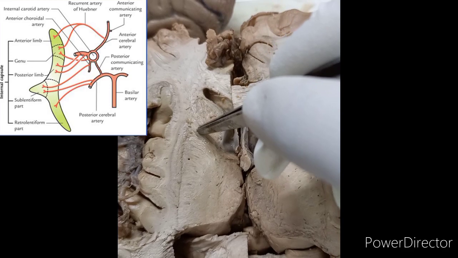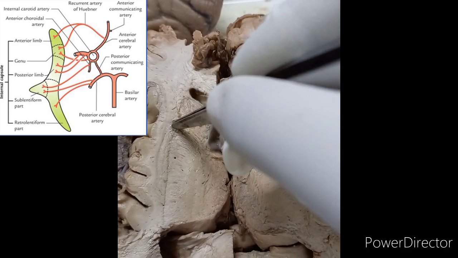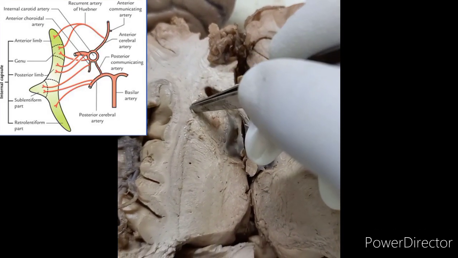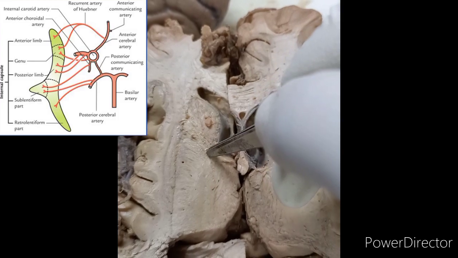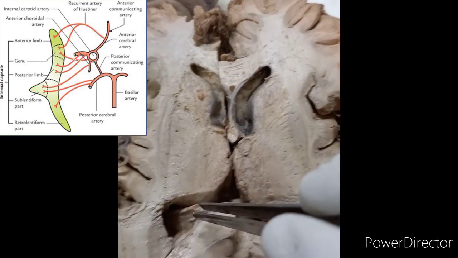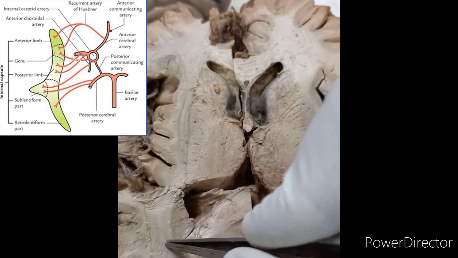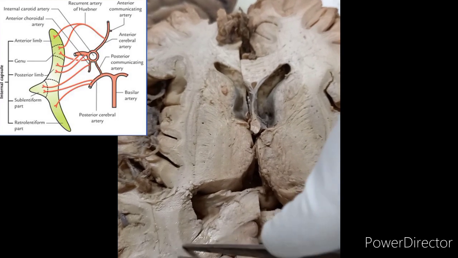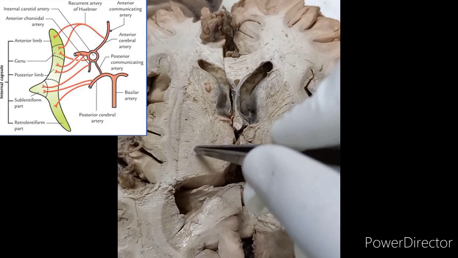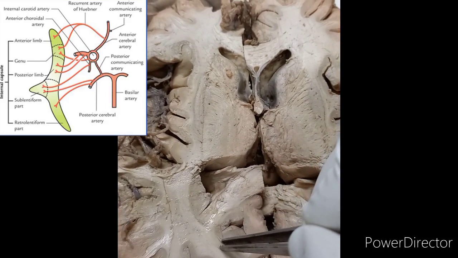Now, this part is the genu, there is a bend here. This is anterior limb, this is genu, this is posterior limb, and the continuation of the posterior limb is the retro-lentiform part. Retro means behind the lentiform nucleus.